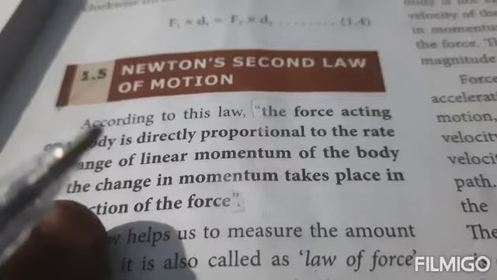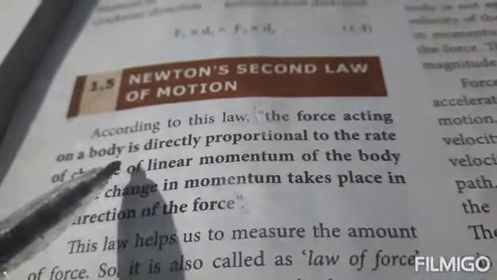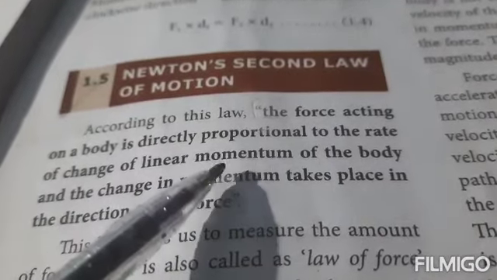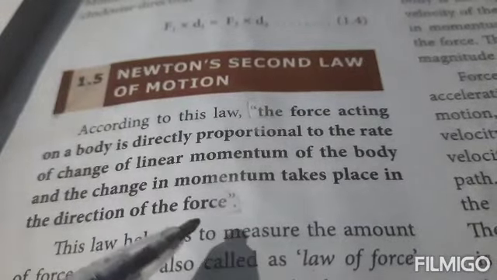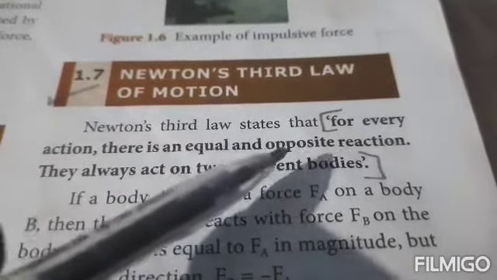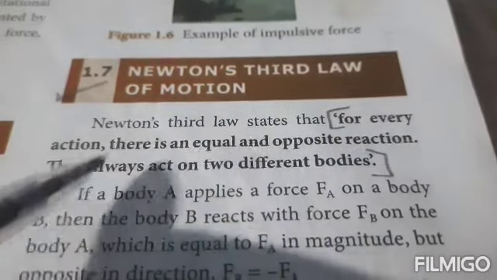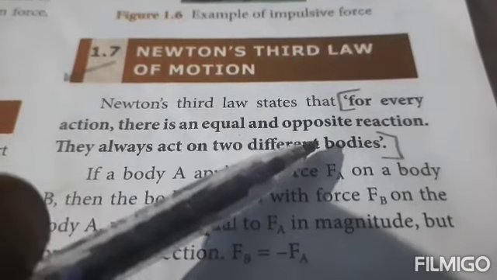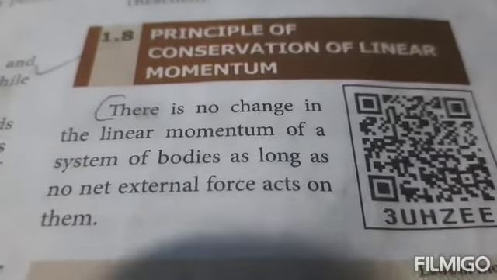Next, page number 6, Newton's second law definition: the force acting on a body is directly proportional to the rate of change of linear momentum of the body, and the change in momentum takes place in the direction of the force. Page number 7, third law definition: for every action there is an equal and opposite reaction. They always act on 2 different bodies. Mark it. So first question, 3 laws also you have to write.